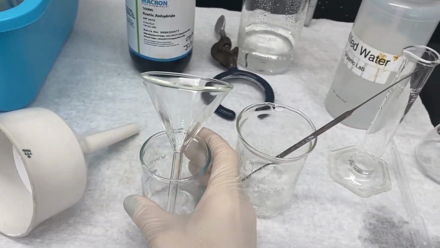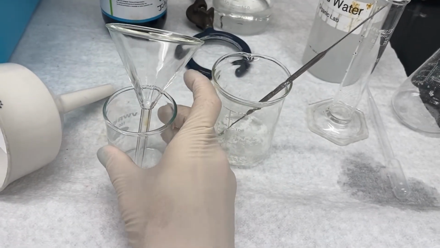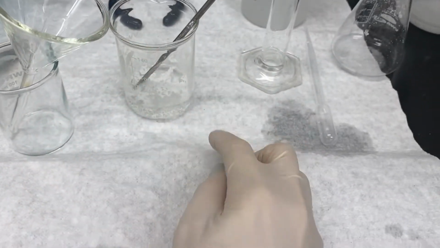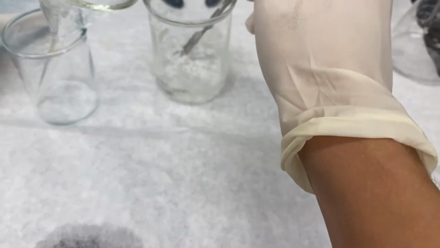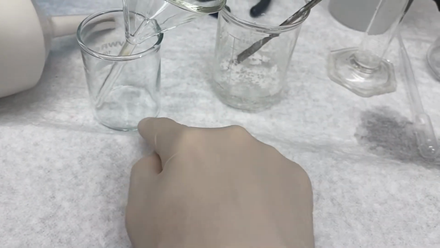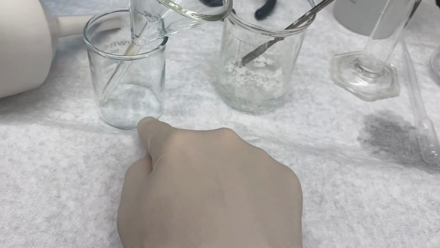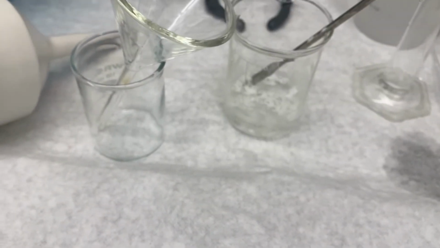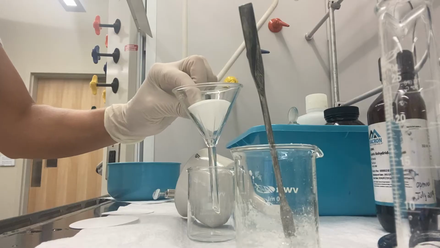So we've got our glass funnel. I'm going to get some filter paper to fold up into our glass funnel. The white solid that is not dissolving will remain up at the top, and our solution, our basic solution, will run down to the bottom. And then we'll add some acid to that in order to get our aspirin back intact.